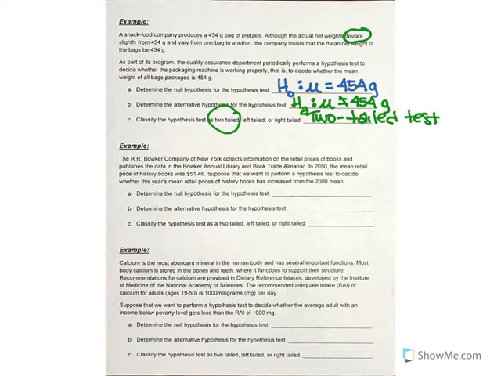All right, let's look at the second example. It says the R.R. Bowker Company of New York collects information on retail prices of books and publishes the data in the Bowker Annual Library and Book Trade Almanac. In 2000, the mean retail price of history books was $51.46. Suppose that we want to perform a hypothesis test to decide whether this year's mean retail price of history books has increased from the 2000 mean.